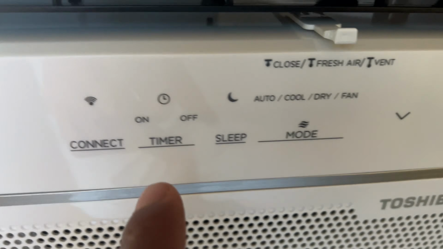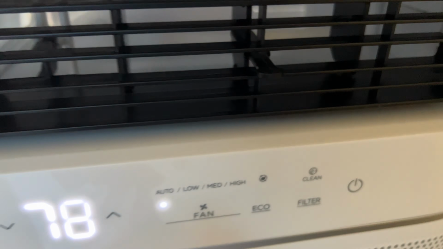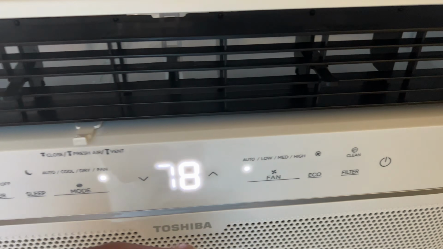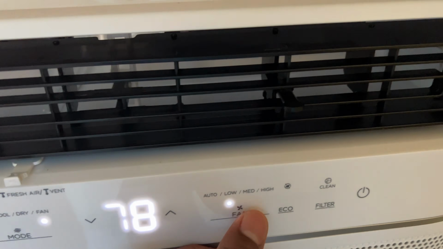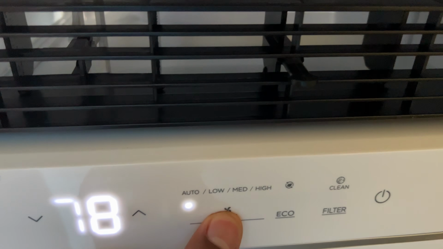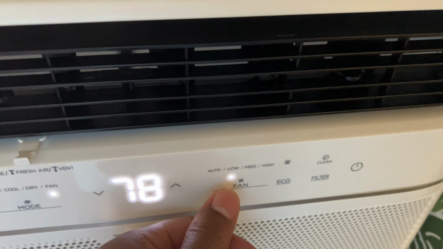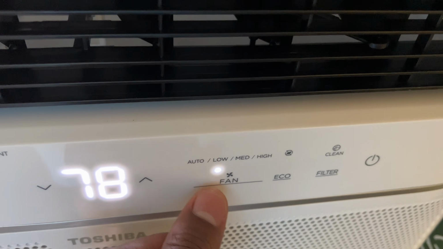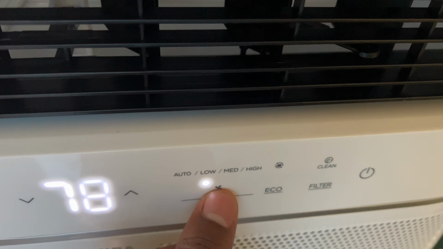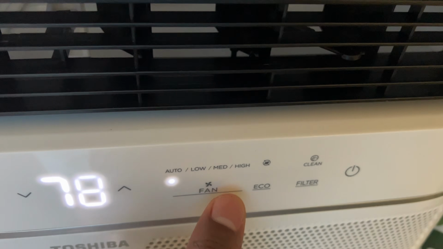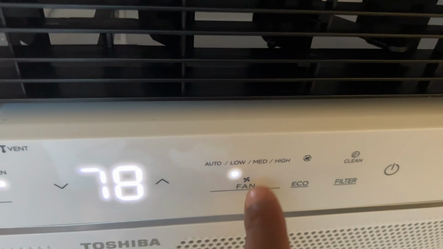And then right here, we're going to go ahead and turn this on. I'm going to turn it on by simply pressing power. And once it's on, it's going to start blowing. I'm going to turn the fan down to low. If you can see right here, there are options. There is the auto, there's a low, there's a medium, and then there's a high right there. You see that? Low, medium, high, and auto right there. So that is how you change the fan speed.